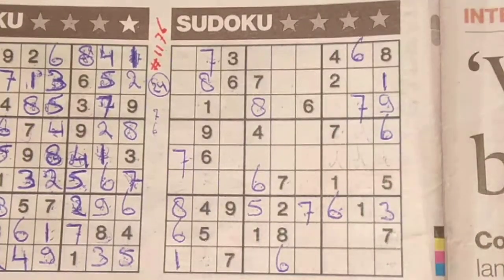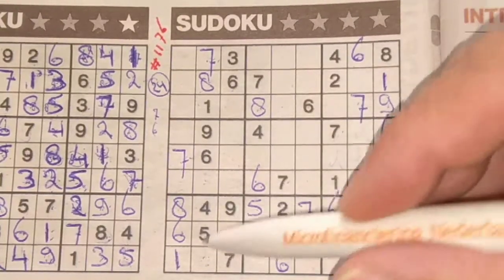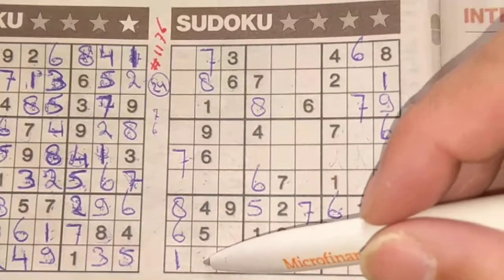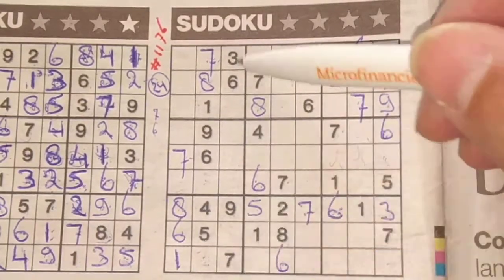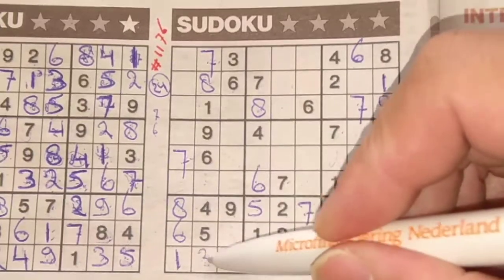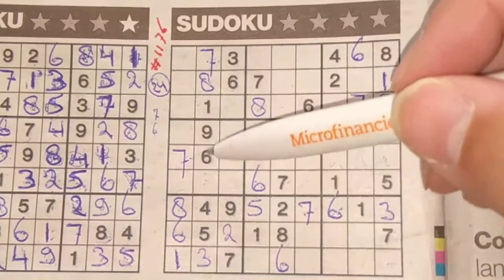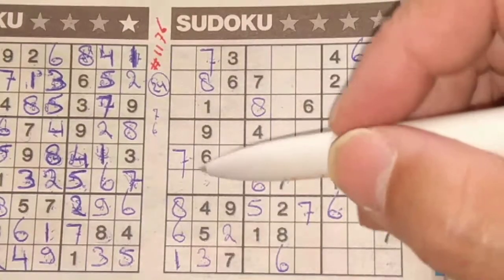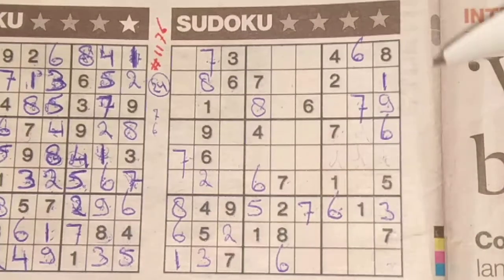Yes, digit number 2. 2 numbers left in this big square for the numbers 3 and 2. We see here 3, no 3 there. 3 should be here and a 2 goes there. One number left in this second column for the number 2.